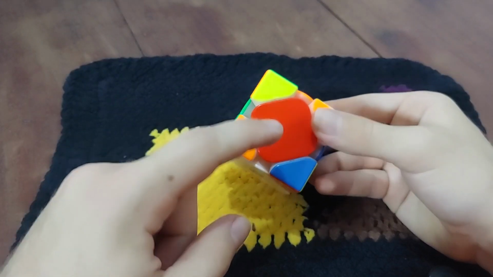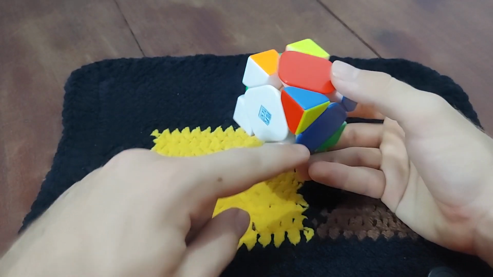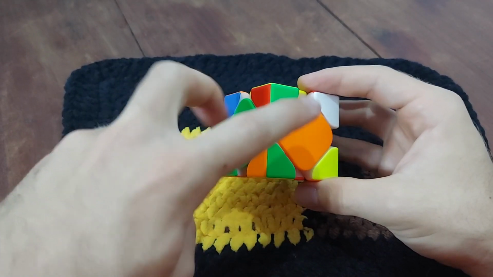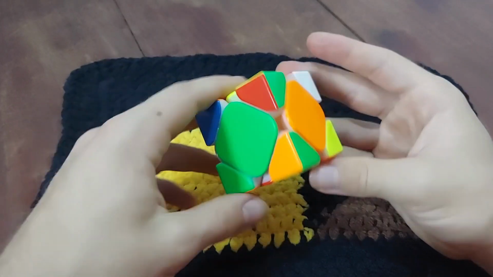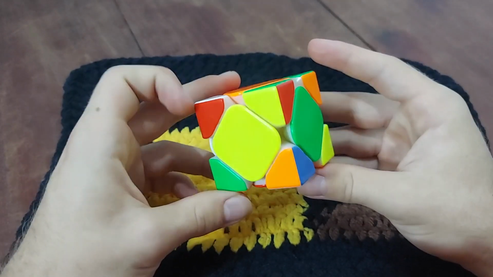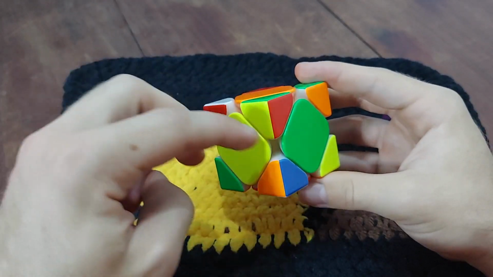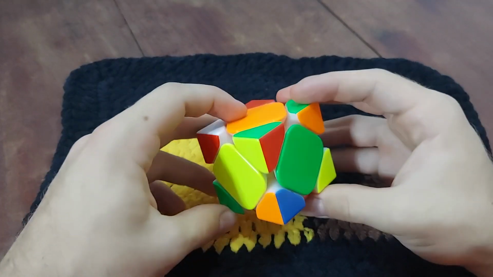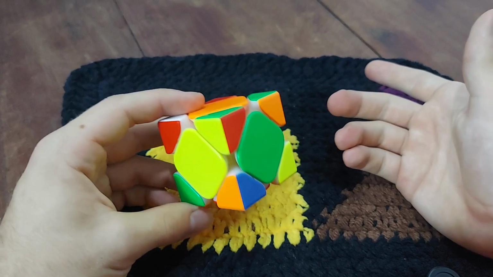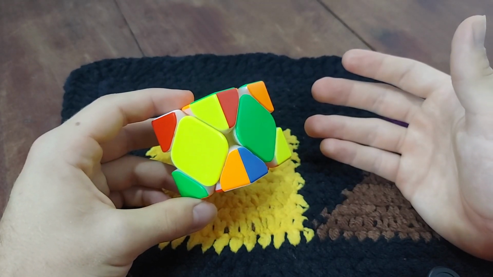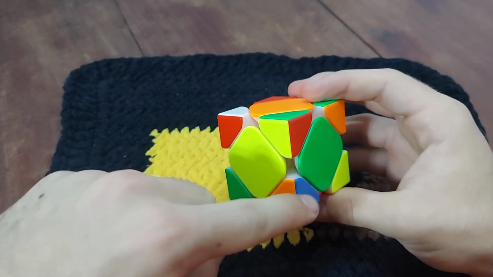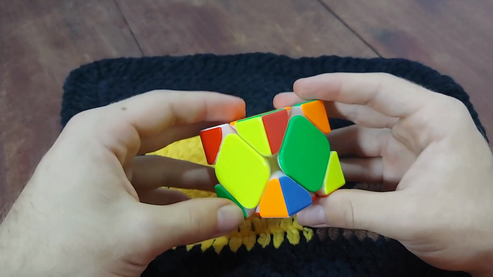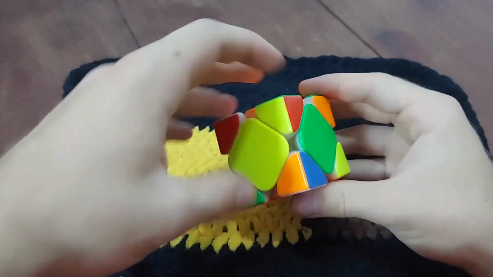And basically, we're going to do the exact same thing we did with these ones, but we're going to pair up the corner with the edge before we insert it. So the cases you get on here are the exact same cases you'll get on a 3x3 for F2L, but because there's only 3 sides on a Skewb in this case, you never have to do U2.